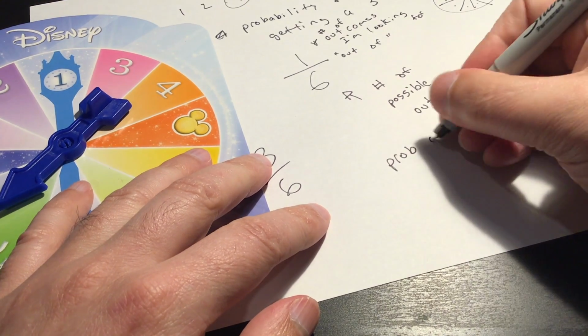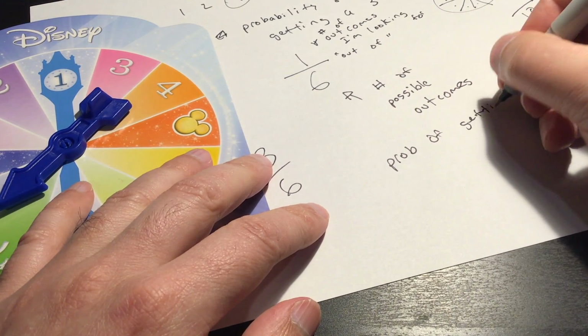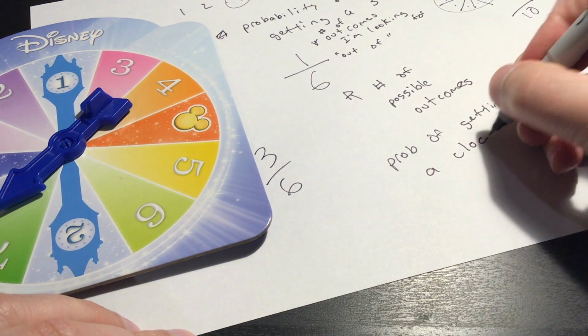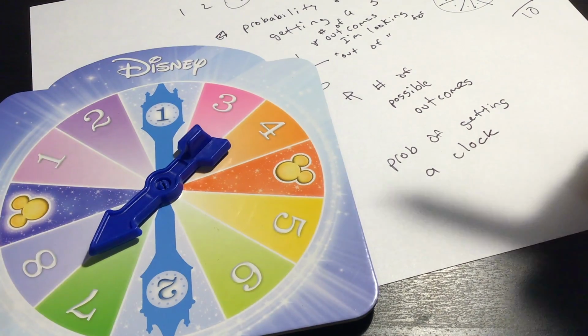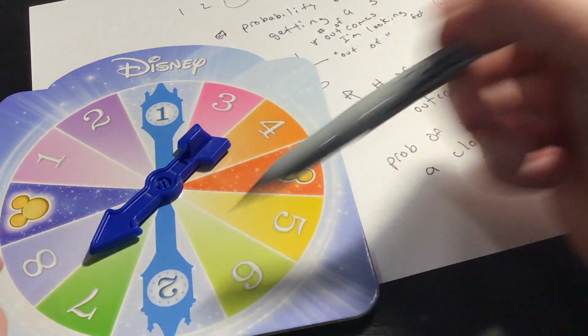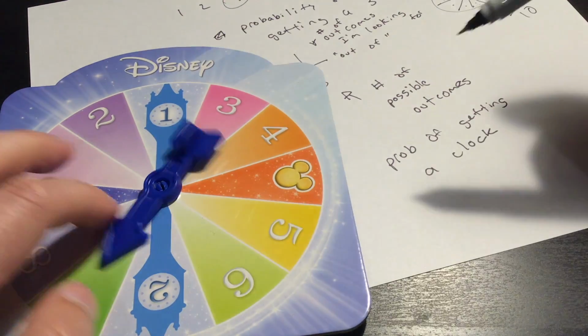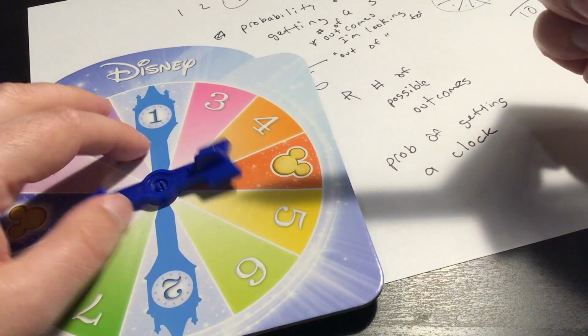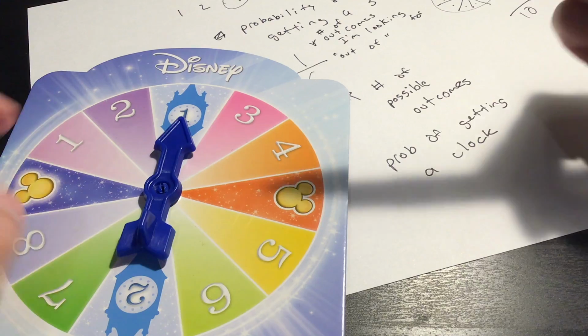So let's think of a little probability game here. Let's say the probability of getting a clock. Let's make this one a little trickier. On this spinner, you can see there's a 1 on the clock and there's a 2. When you play this game, you're trying to beat the clock. If you spin the 2, you have to add 2 hours to the clock. And if you just get the 1, you only have to add 1 hour to the clock, okay?